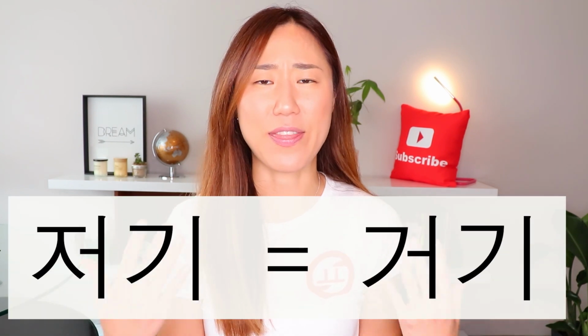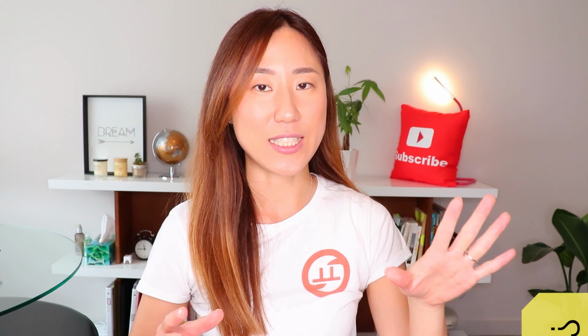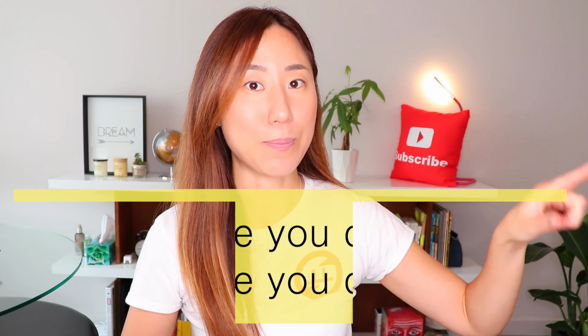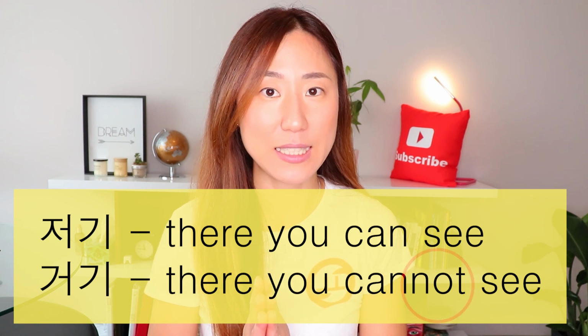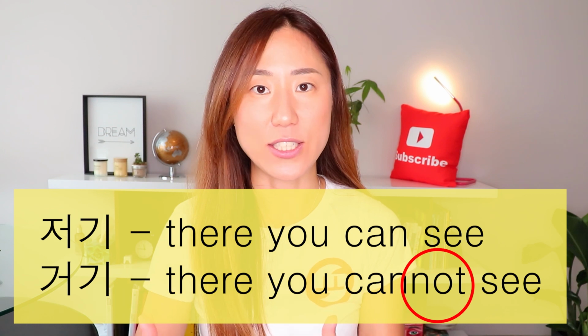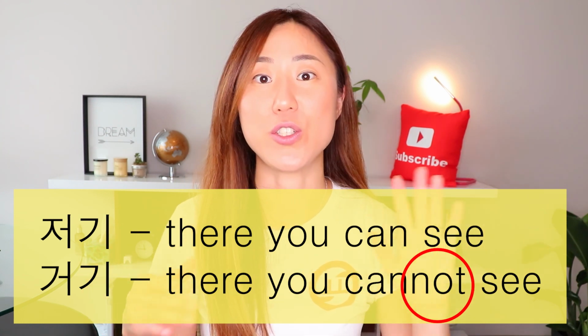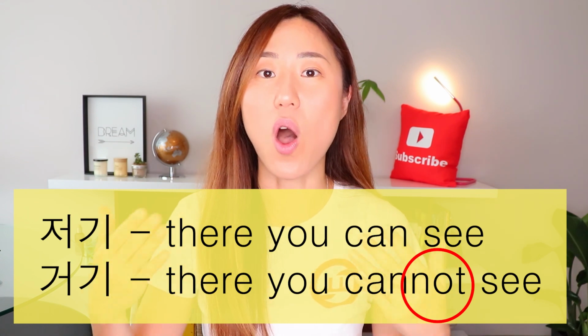So like I mentioned earlier, 거기 is the same meaning as 저기, which is there. But biggest distinction between these words are whether you can see the place or not. 저기 is the place that you can see, but far from you. But 거기 is the place that you cannot see. So both speaker and the listener know the place. So you're gonna interpret it as that place that both know of.